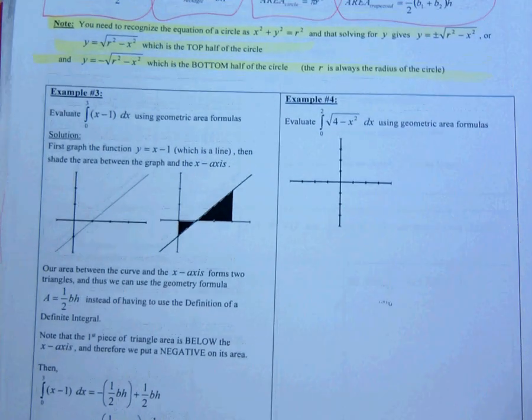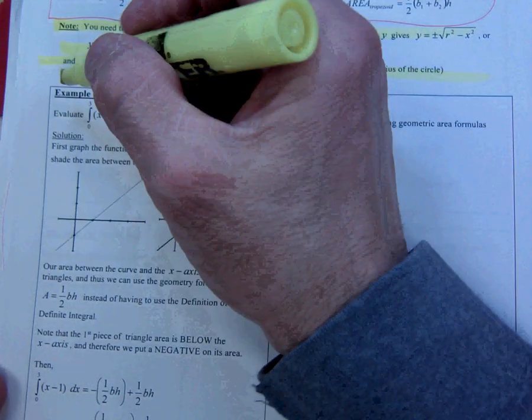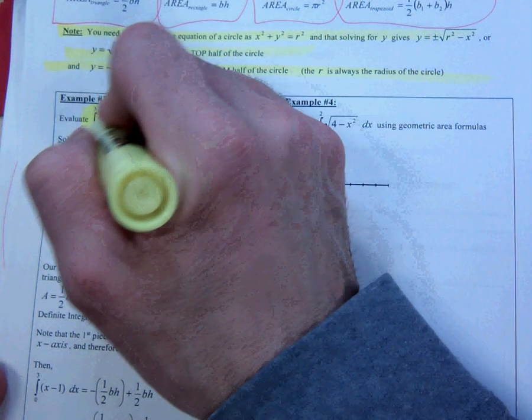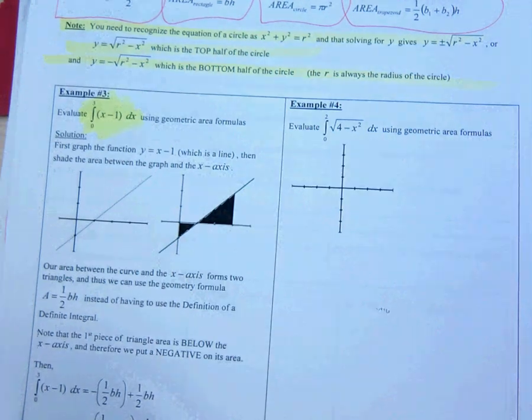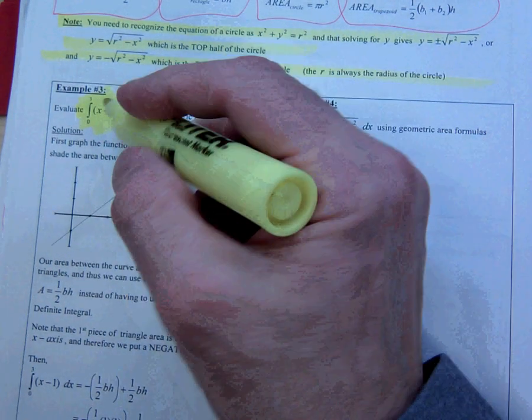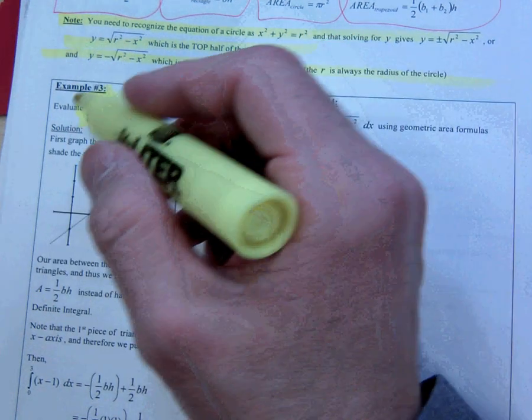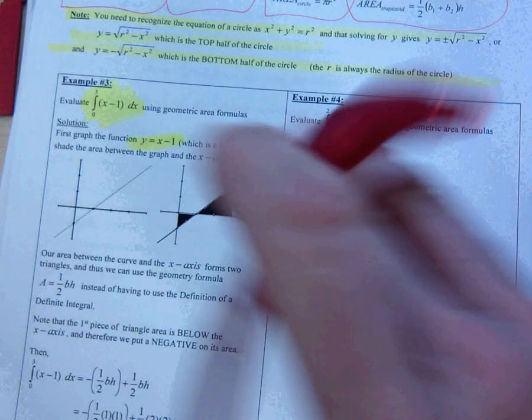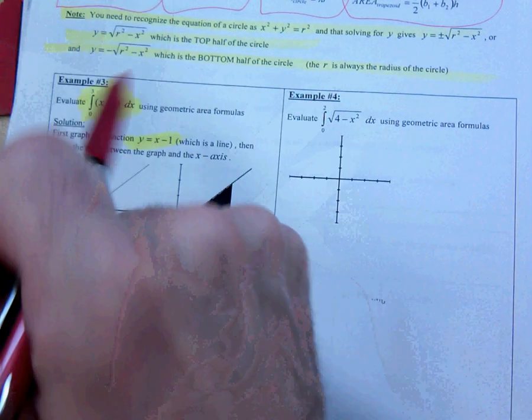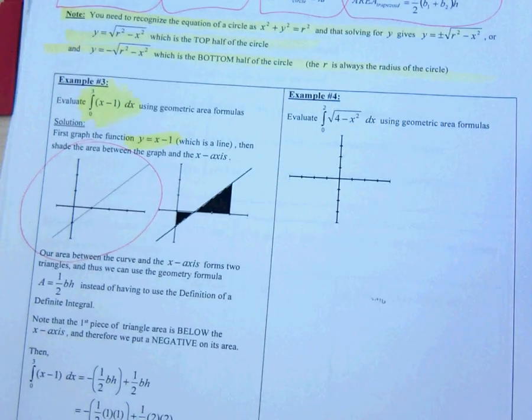Okay. So anyway, here's an example. Suppose I ask you to evaluate that integral. What's the first thing you're going to do always? Graph it. Okay, so what did I graph? What's the function I graph? Y equals x minus 1, which is obviously this line right here. Yes? Everybody agree? Isn't that the line y equals x minus 1?